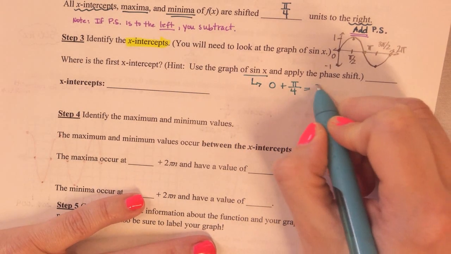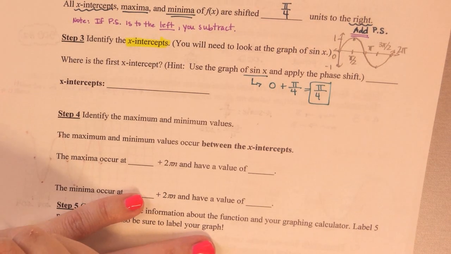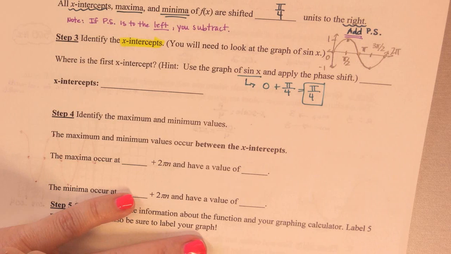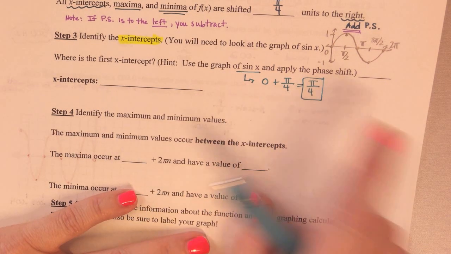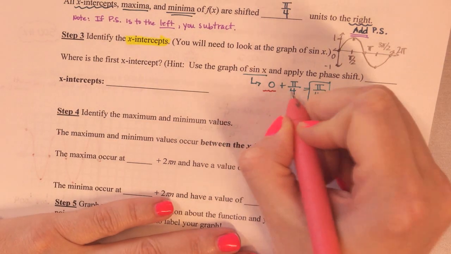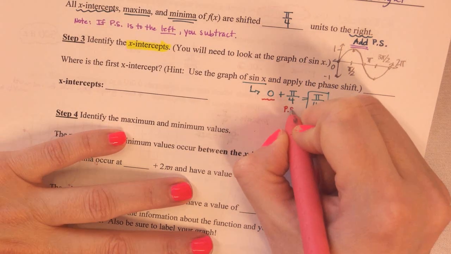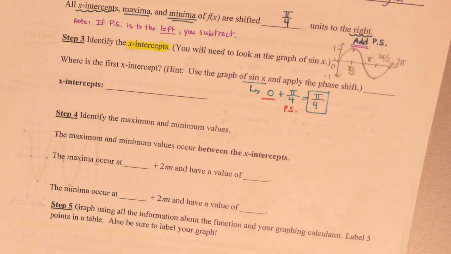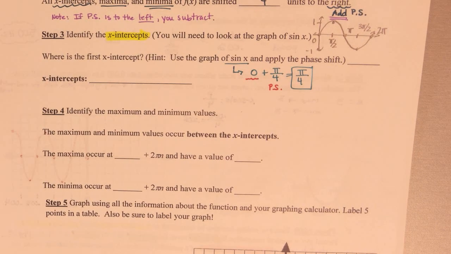Okay, so that's just going to be pi over 4. For sine, you can always use 0, okay? Always use 0 and then apply your phase shift. So pi over 4 is the phase shift, okay? So the pi over 4 is what's going to change from problem to problem. 0 will not.